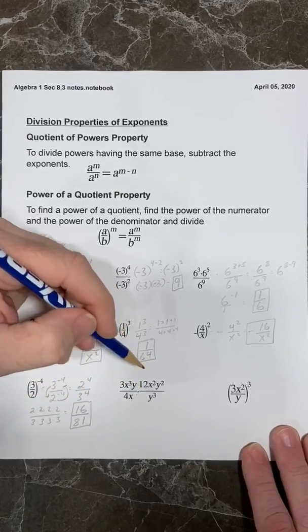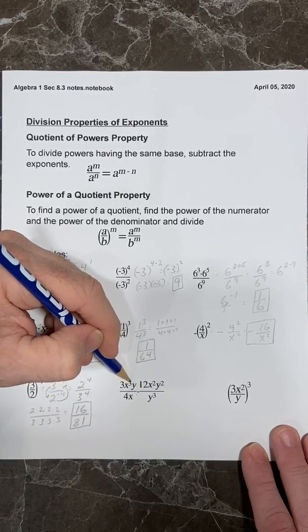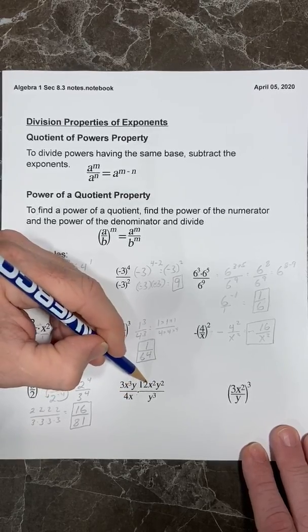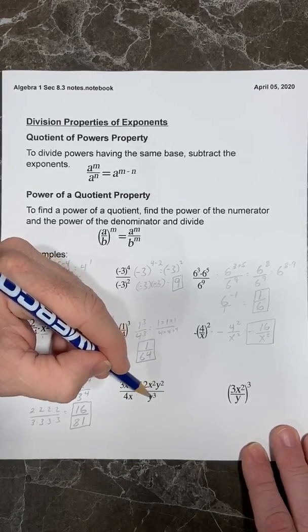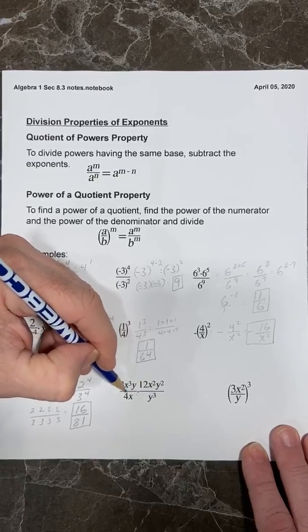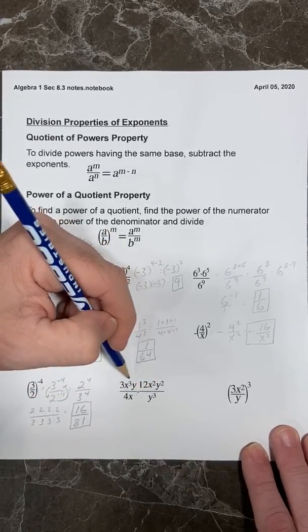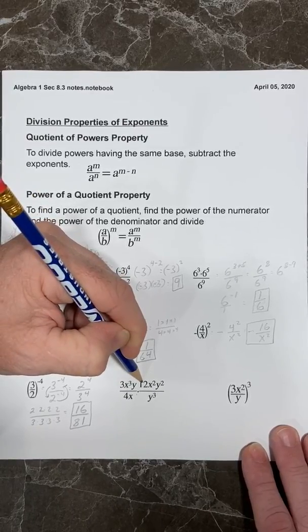So next one, 3 x to the third y over 4x times 12 x squared y squared over y to the third. So we're going to multiply across first, and then we'll do the division. So 3, we can multiply times the 12.